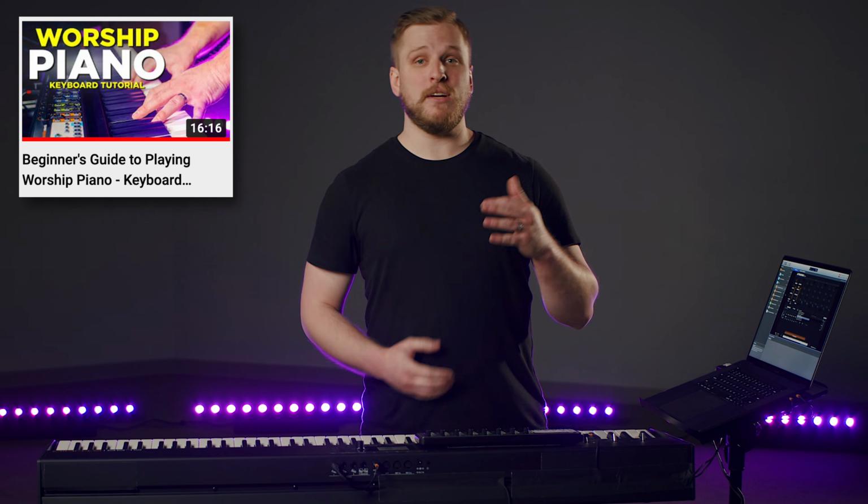This should also be applied to the way you decide to play chord changes and progressions. We actually talked about this a lot in our Beginner's Guide to Playing Worship Piano video, which we'll link in the description below. When you're playing a worship pad and moving through a chord progression, the fewer notes that move between chord changes, the smoother and more glue-like your pad sound will be. Now let me show you what I mean.